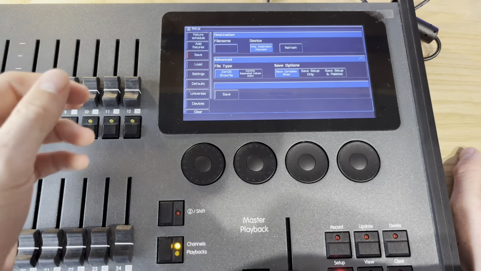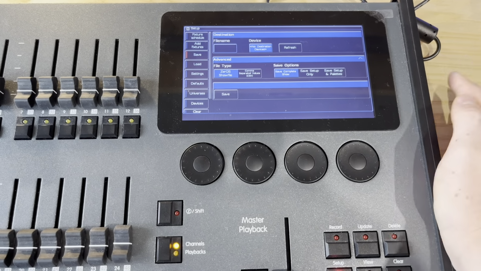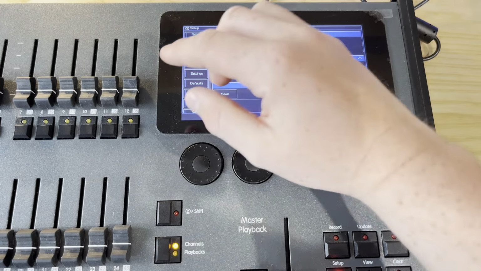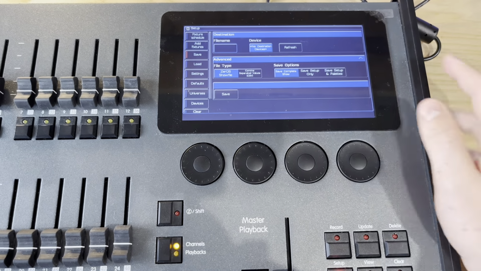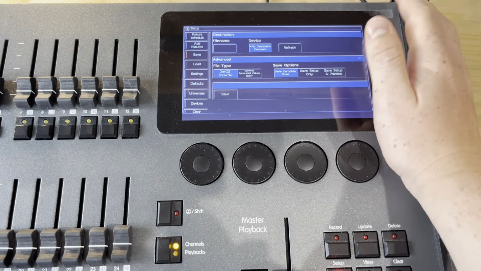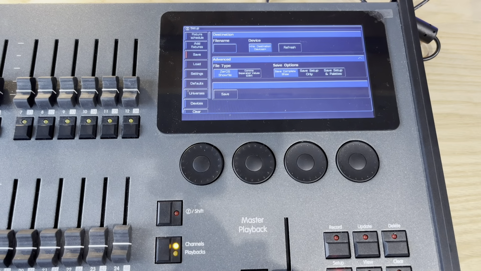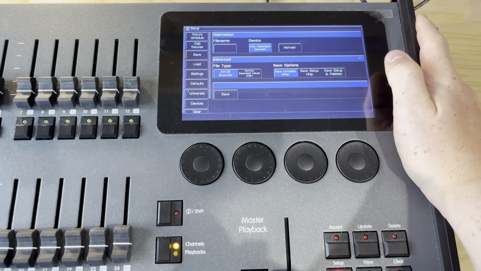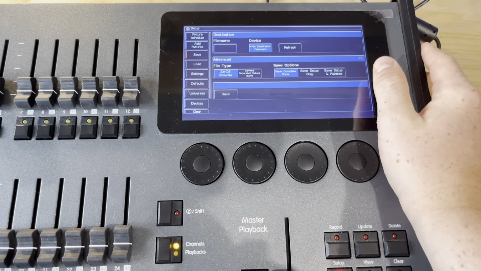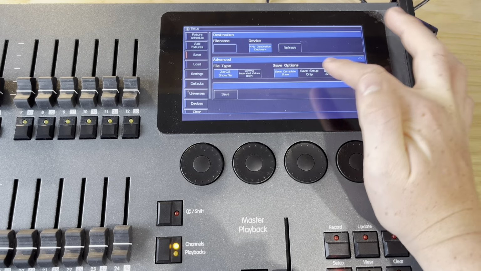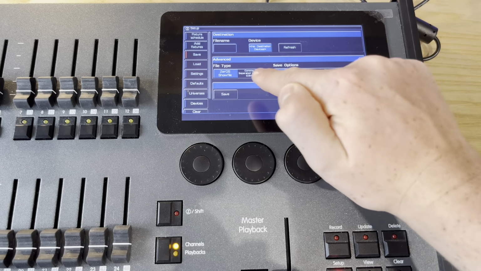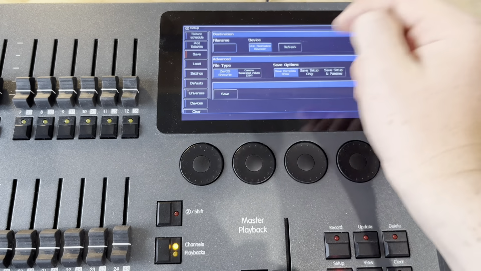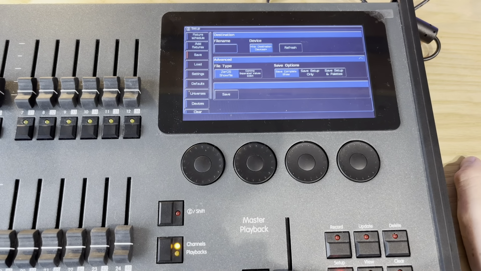The next one is save. This is where you save your show file, or anything you've done, to a USB stick up there. Obviously there's nothing in there right now, and I'm not on a show file right now, so there's nothing really to save to. No destination devices. There are advanced options here. You want to always have that on ZerOS show file, so all Zero desks can read that.